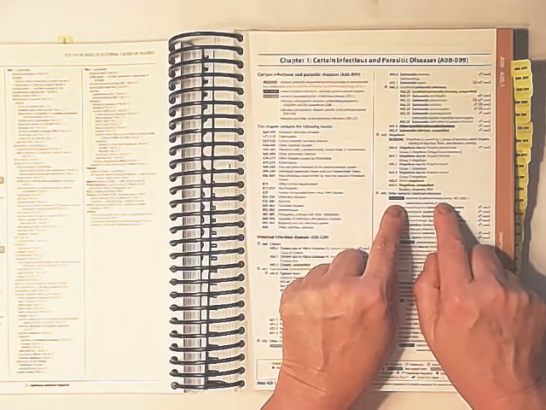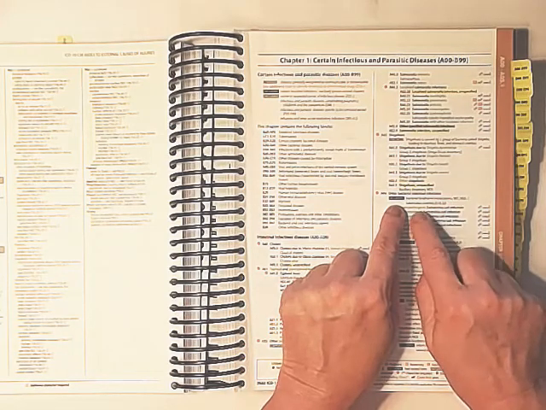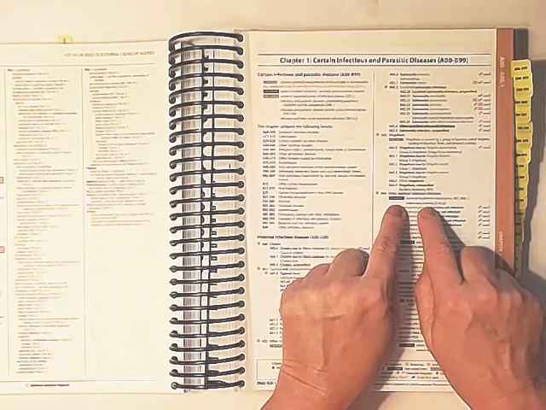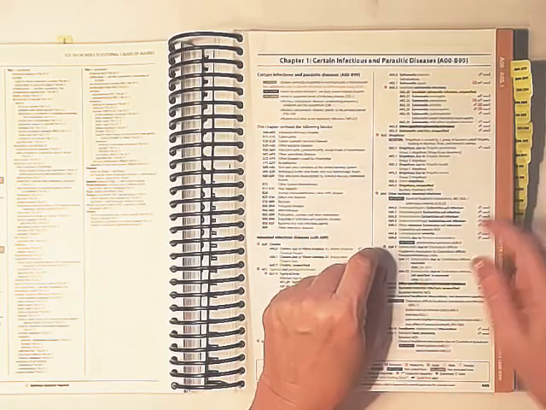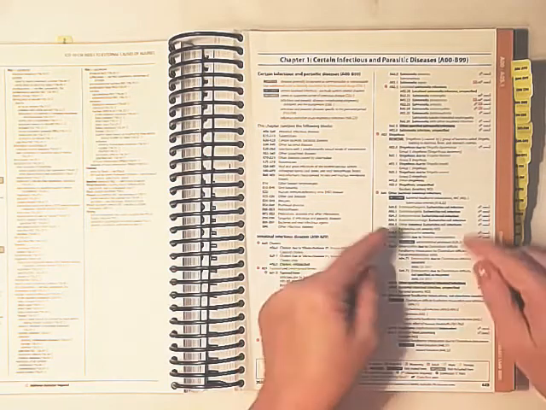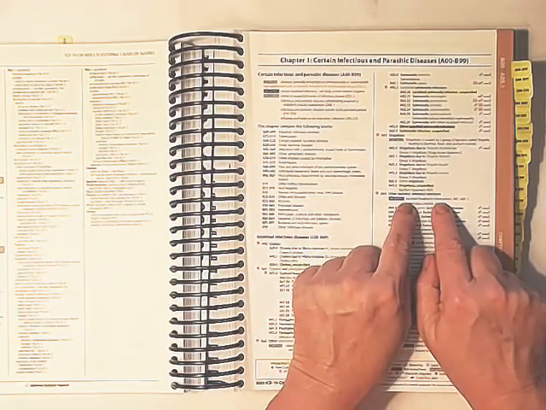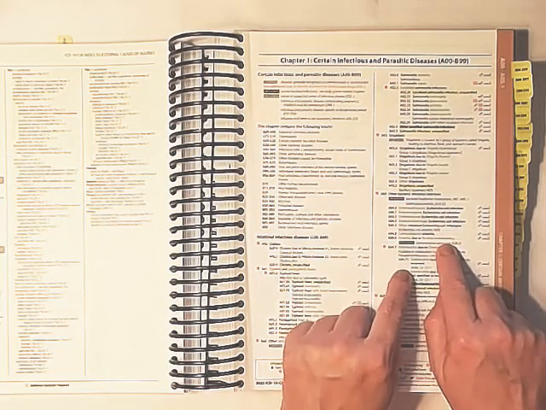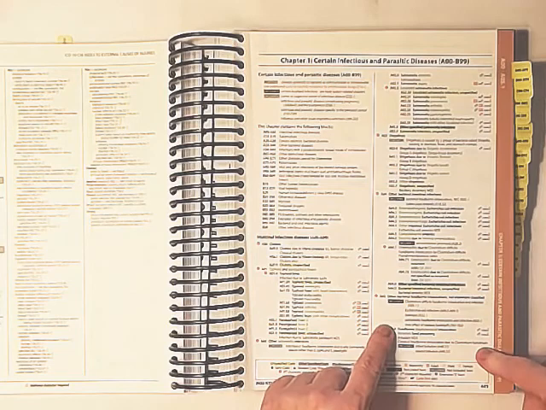So bacterial foodborne intoxications, not elsewhere classified, NEC, and tuberculous enteritis are excluded from this area. They're not coded here. So you code them someplace else. If you're trying to code bacterial foodborne intoxications, don't code it from here. Go to A05. Okay?